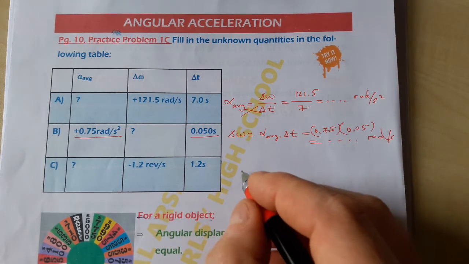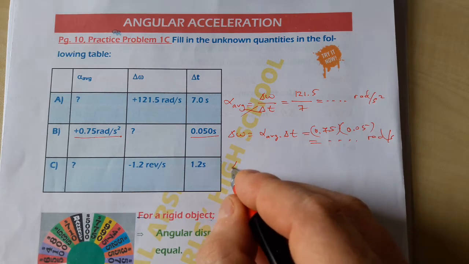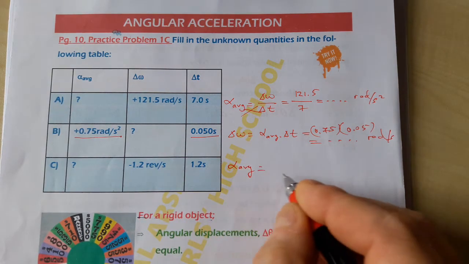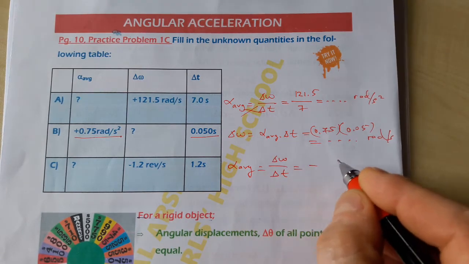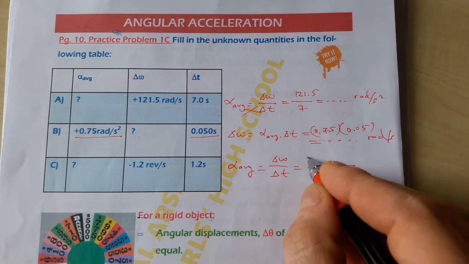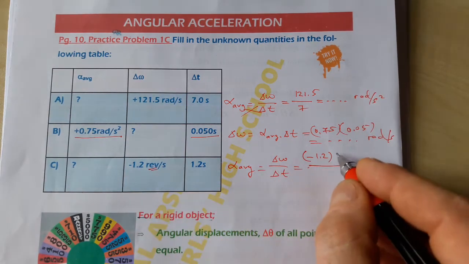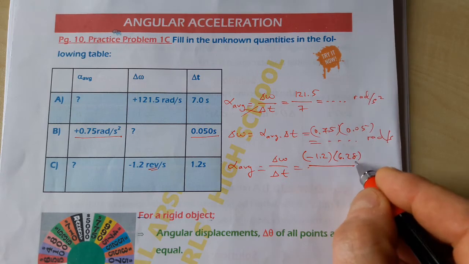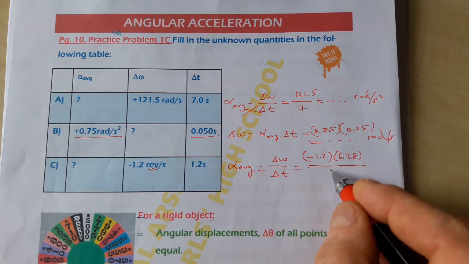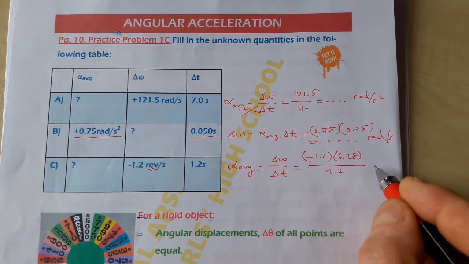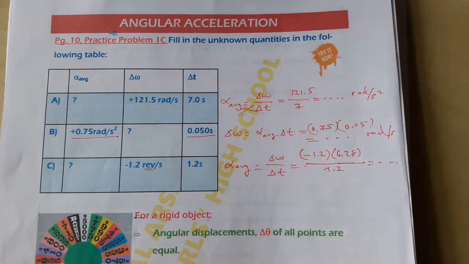Right after that, we find the c, which is average angular acceleration, again must be calculated. It is change in angular speed divided by time interval. Change in angular speed is negative 1.2 revolution per second. Again, revolution. Every revolution is 6.28 radian. Don't forget, we should always convert revolution to radian. Divided by time interval 1.2 seconds. So you will find the answer in radian per second squared.